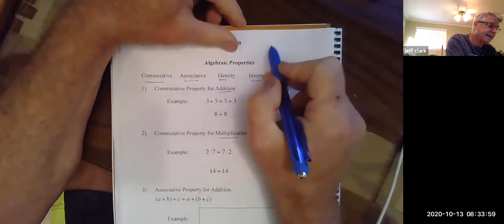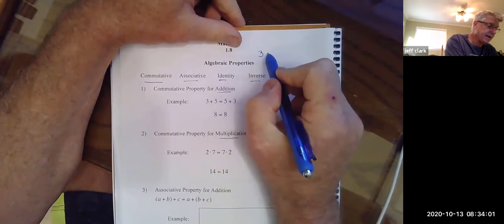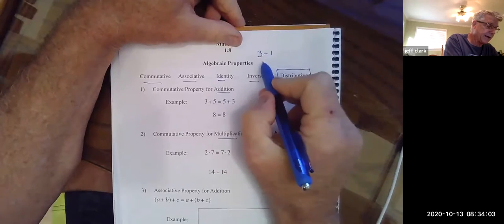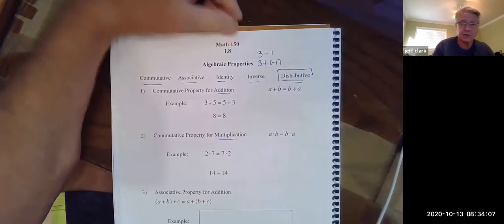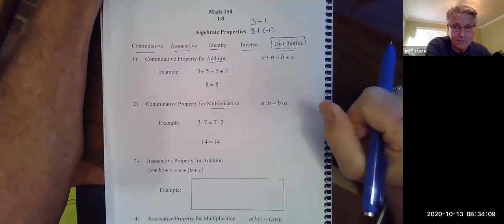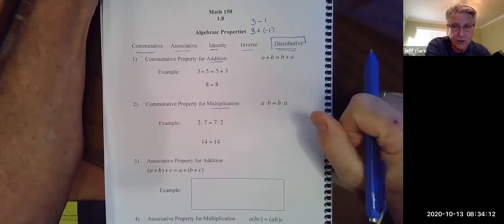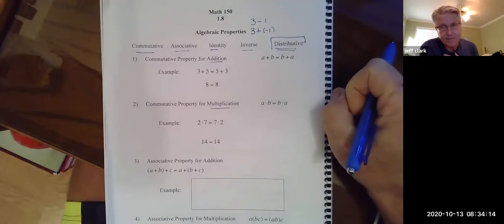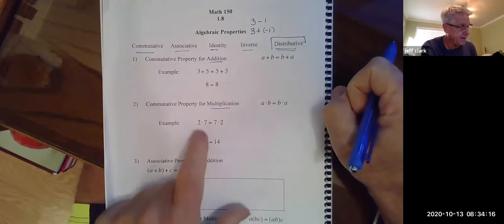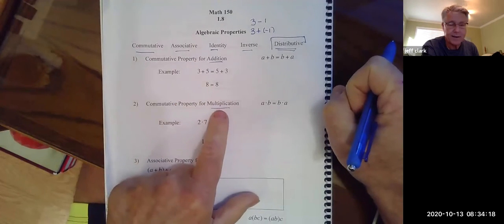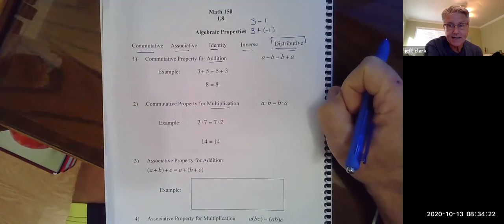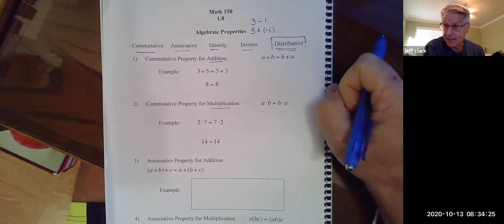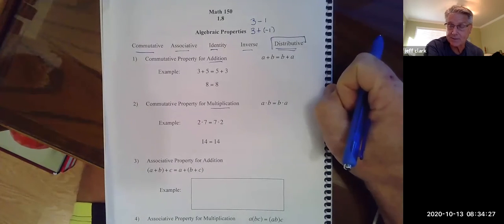I can take 3 subtract 1 and make that into an addition problem. That's 3 plus a negative 1. So subtraction is defined within addition, and likewise with division. It's defined within multiplication. So there's only addition and multiplication, but I need that listed. If you ever took an exam from me, I would indicate that you'd have to have specifics, whether it's multiplication or addition.